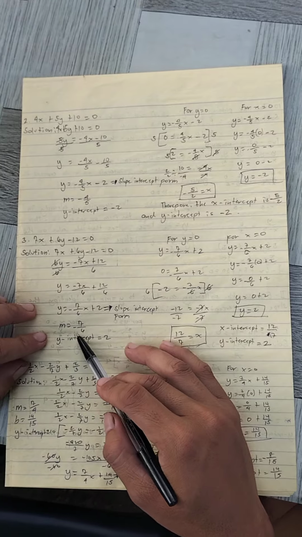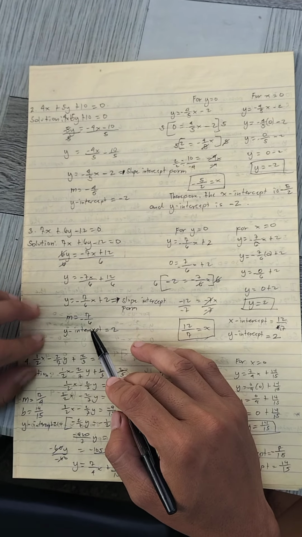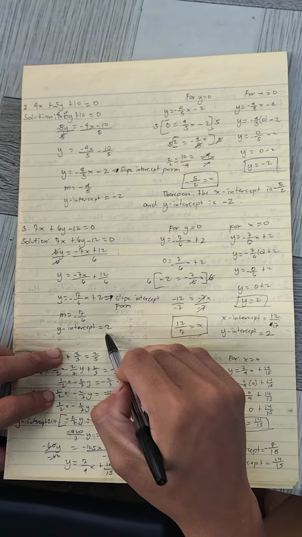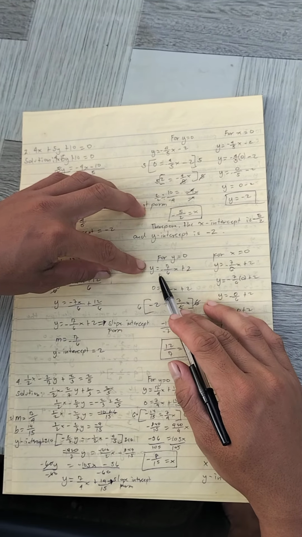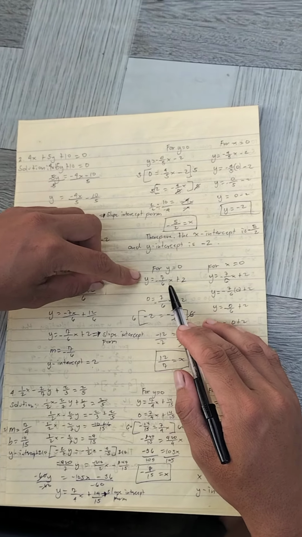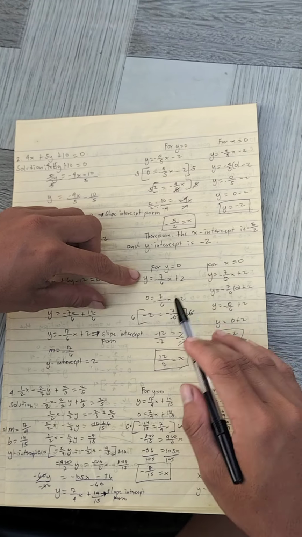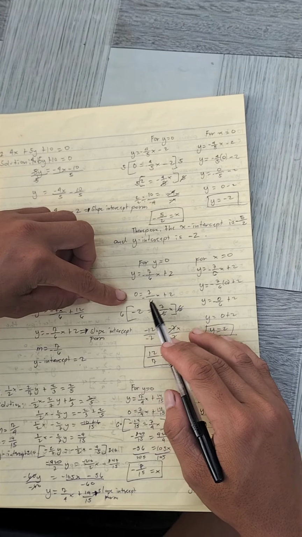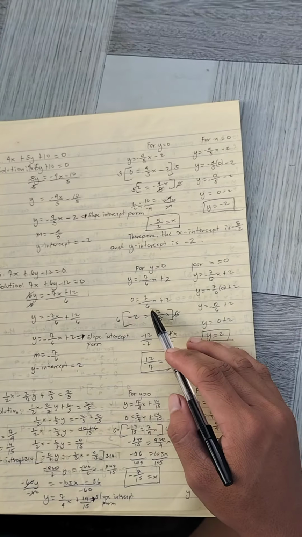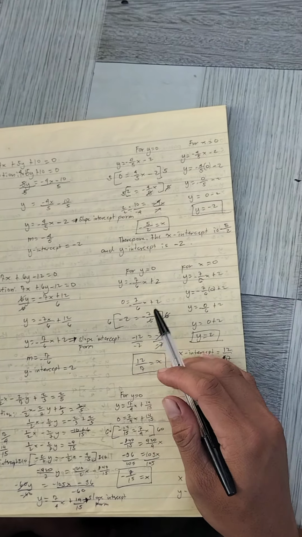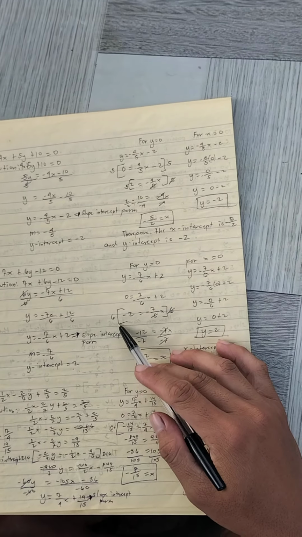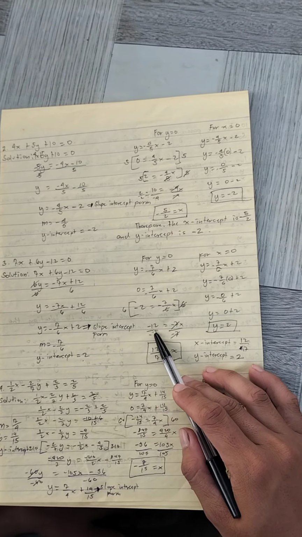Therefore, our slope is negative 7 over 6, and the y-intercept is positive 2. For y equals 0, y is equal to negative 7 over 6x plus 2. So 0 is equal to negative 7 over 6x plus 2. Get the LCD, so the LCD is 6. 6 is equal to 12.